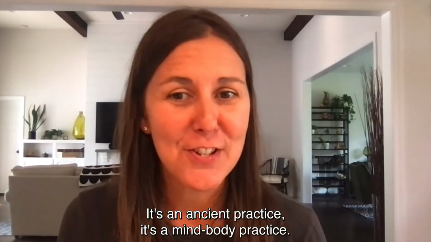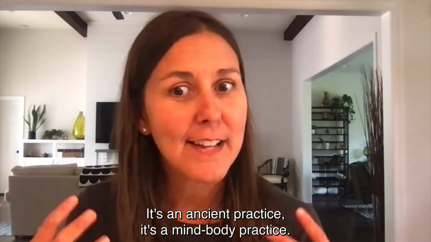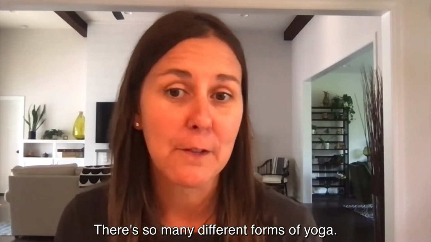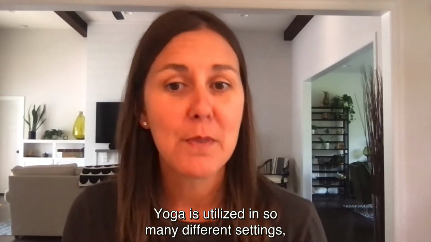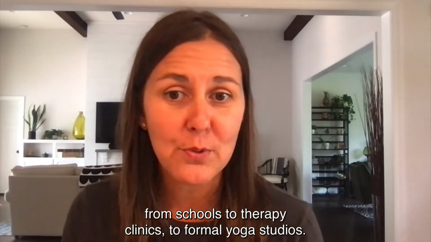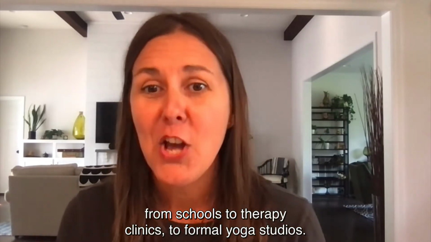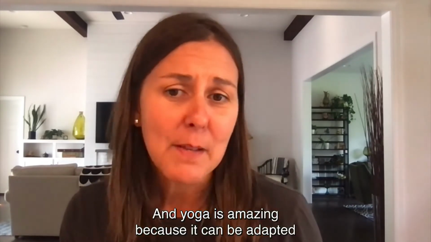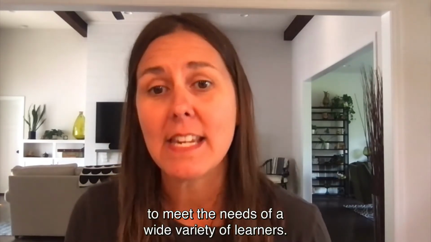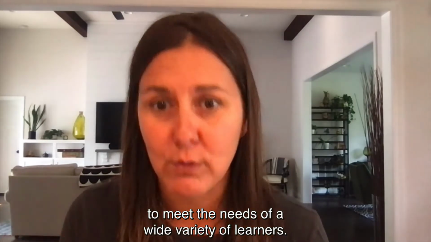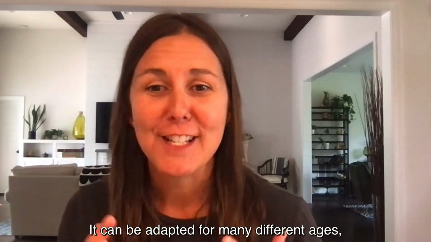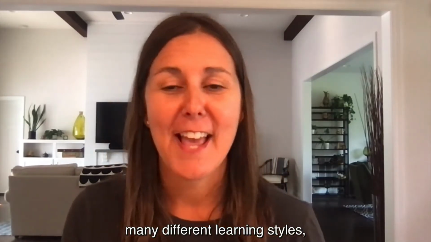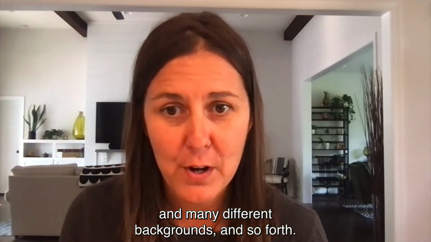It's an ancient practice. It's a mind-body practice. There's so many different forms of yoga. Yoga is utilized in so many different settings, from schools to therapy clinics to formal yoga studios. And yoga is amazing because it can be adapted to meet the needs of a wide variety of learners. It can be adapted for many different ages, many different learning styles, and many different backgrounds and so forth.